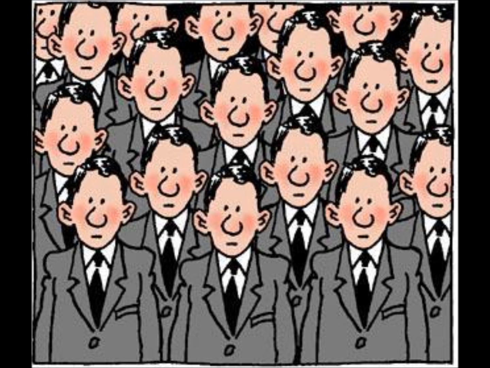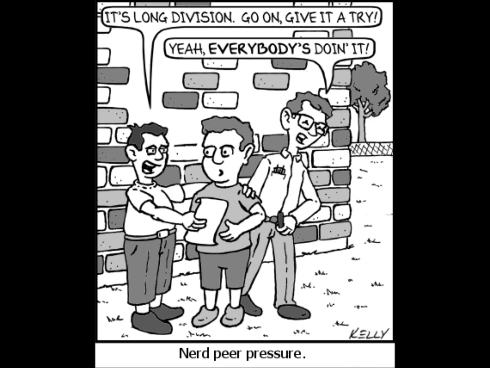Conformity is when someone changes their beliefs or attitudes in order to fit in. Conformity is the most common form of influence in social psychology. One form of well-known conformity is known as peer pressure. This happens when someone is being convinced into doing something that they might not want to do, but they think is needed in order to keep a good relationship with people such as their friends.